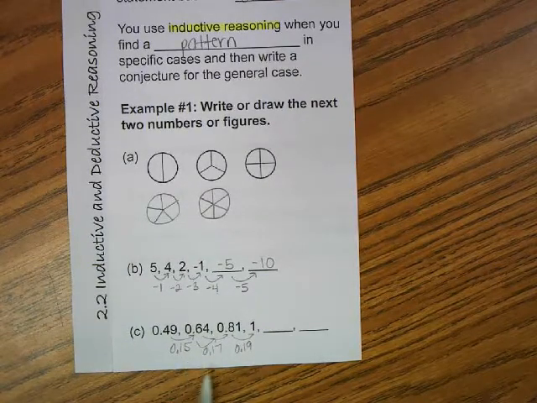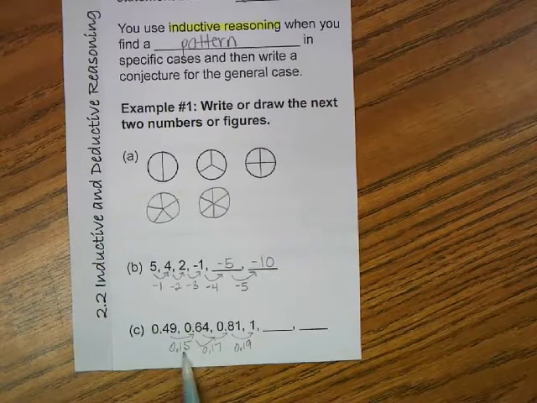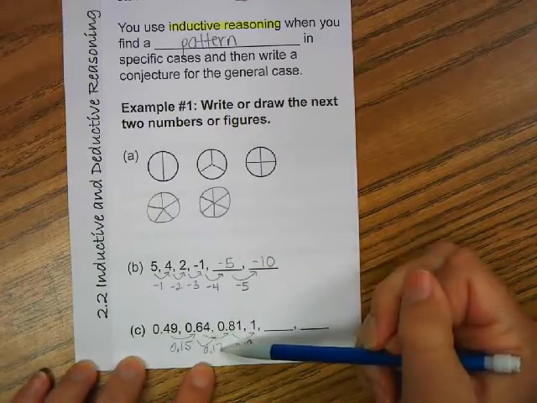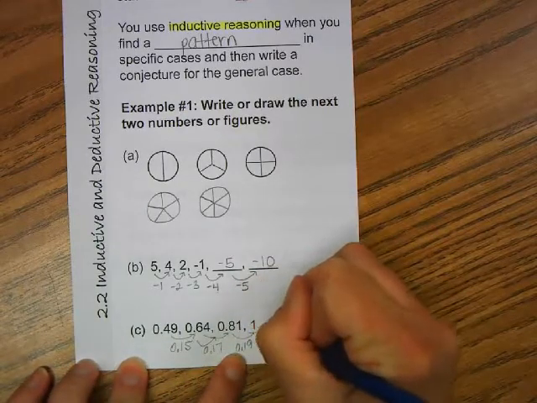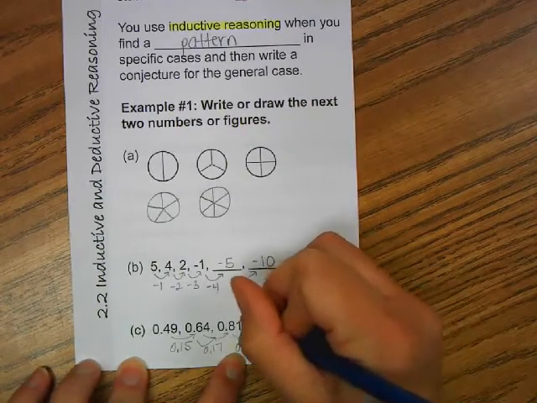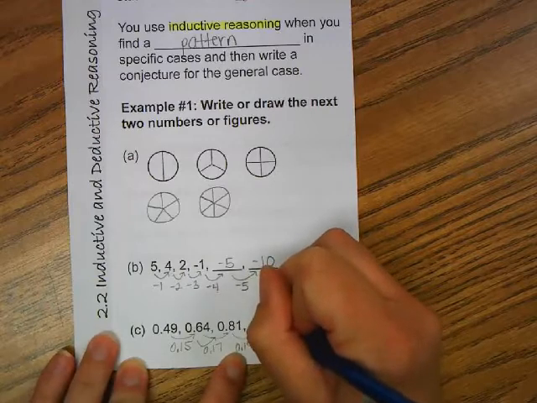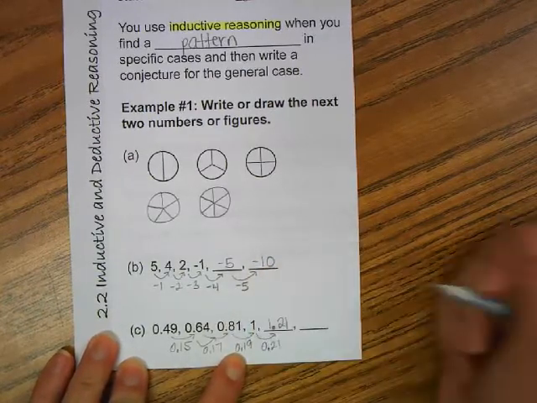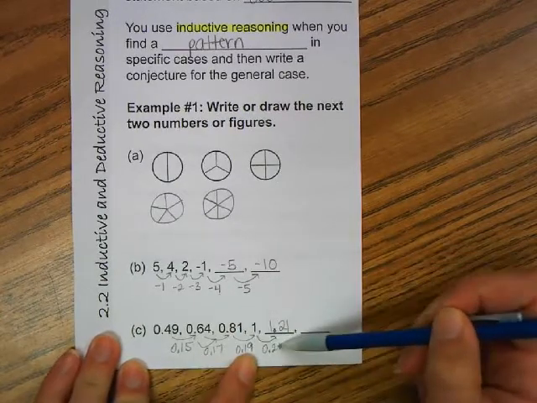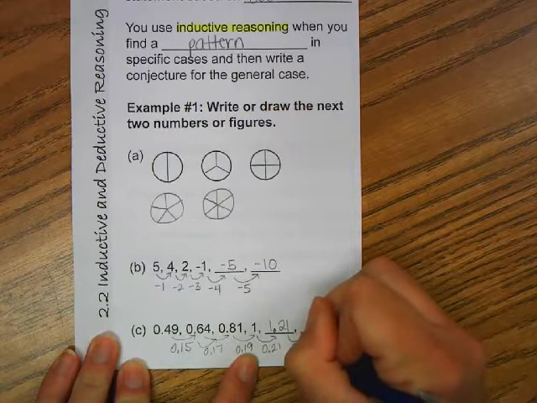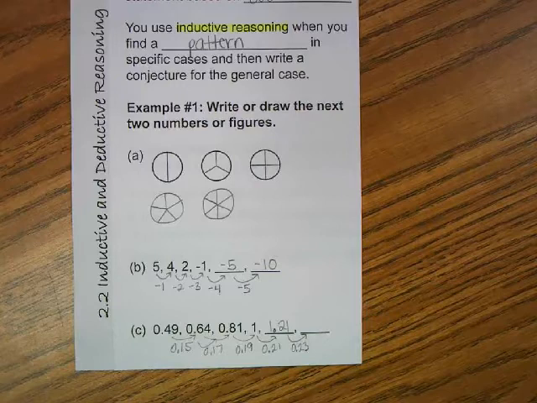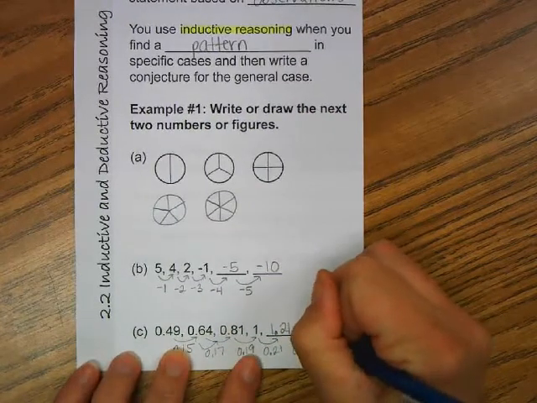If you take away those decimals, you would see 15, 17, 19. So this is 15 hundredths, 17 hundredths, 19 hundredths. The next number that you would add is 21 hundredths. And then 1 plus 21 hundredths is 1.21. So then if you have 15, 17, 19, 21, the next odd number is 23. So you would add 23 hundredths. And that would give you 1.44.